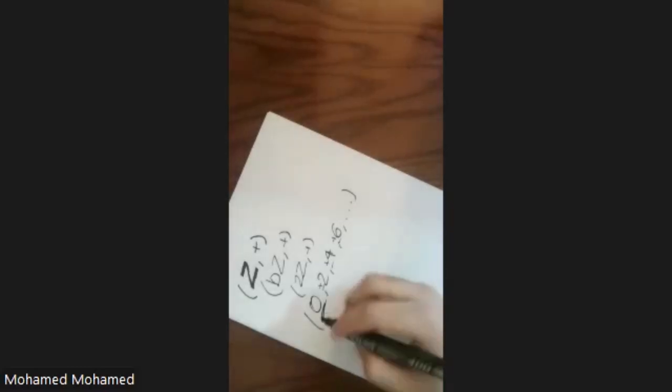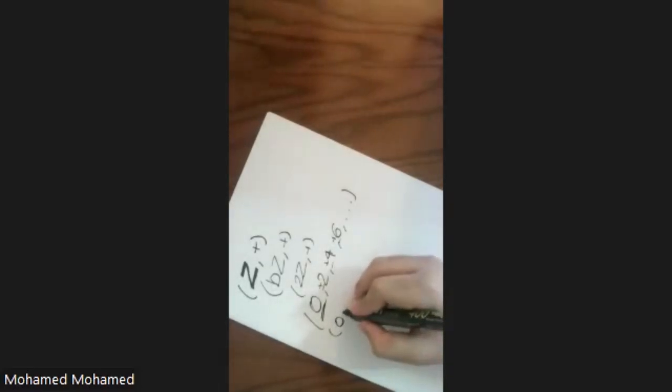Actually, this also applies to any integer. So it will be, for example, 3 multiplying by any numbers that are divisible by 3, plus or minus 3, plus or minus 6, plus or minus 9, and so on. That's also closed, and you can check that.